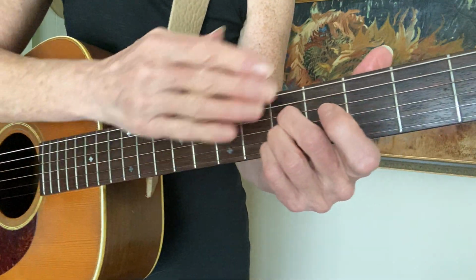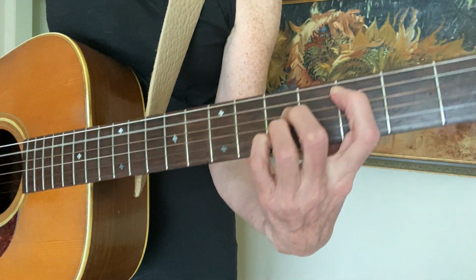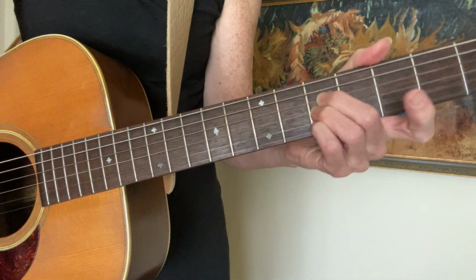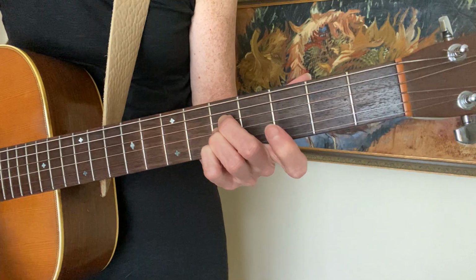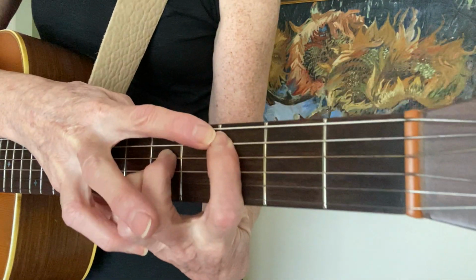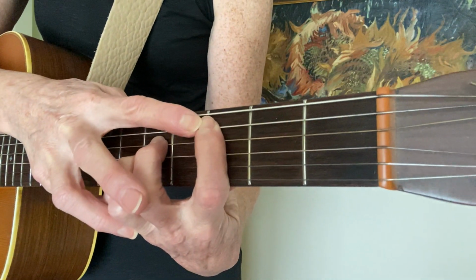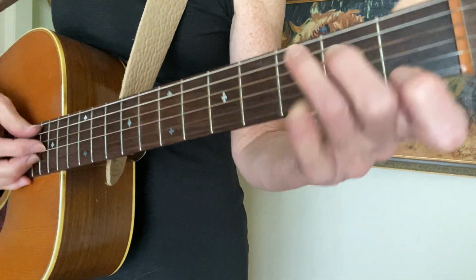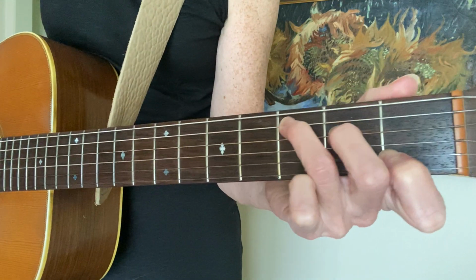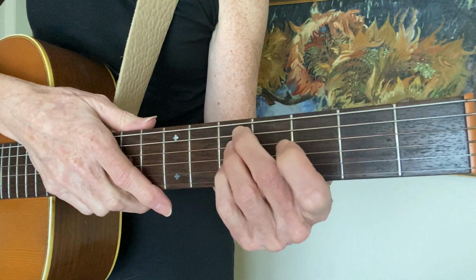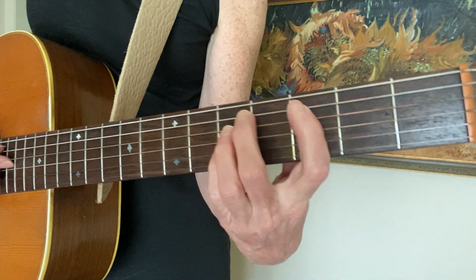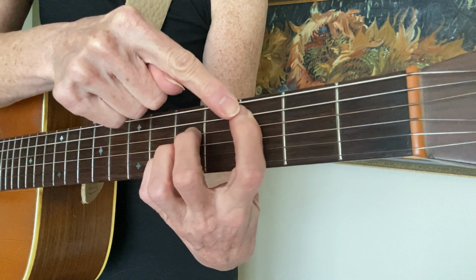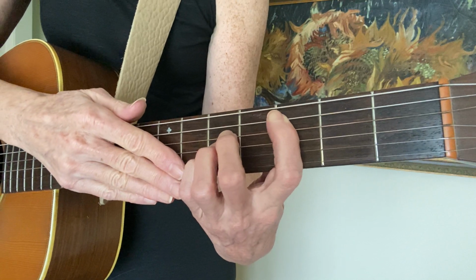I like to play it with these 3 fingers. I usually don't bar it, but it's the A shape moved up to the 5th fret. And see where this finger is? That's a C note. This is the root of that shape. So if you know that this is a C, and you play this shape, and you know that this is the root, then you know that this is a C chord.